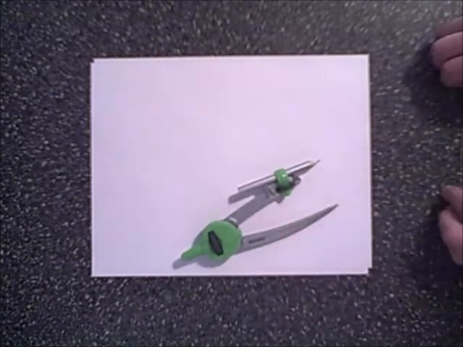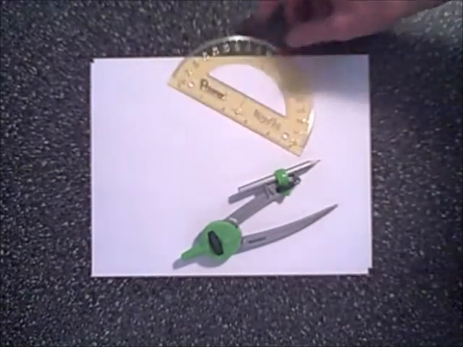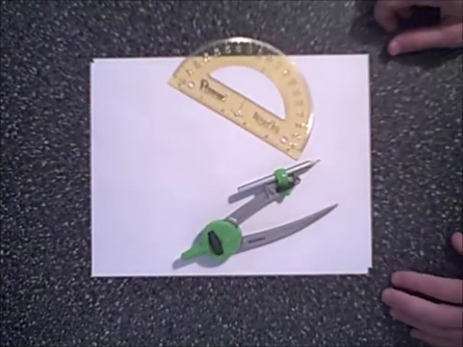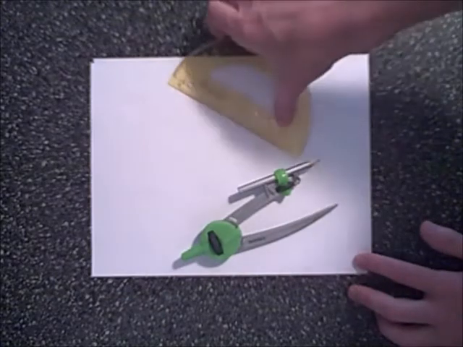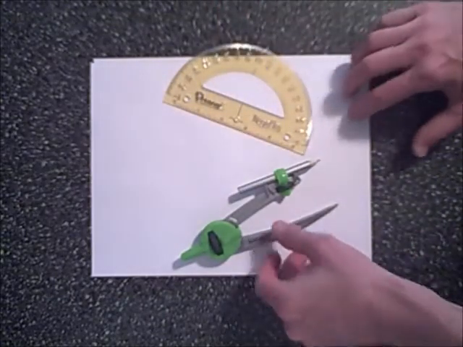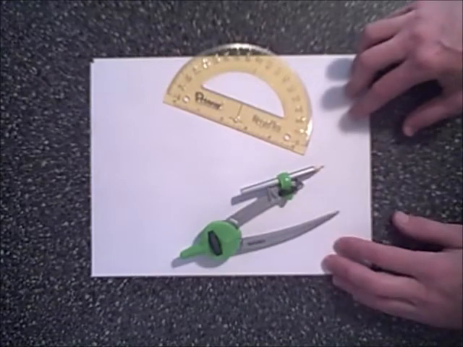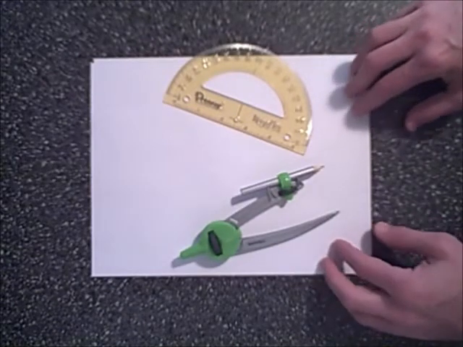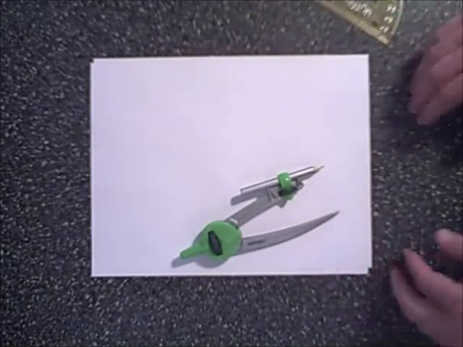What we'll need is a compass, which we have right here, and a straight edge. In this case, I just picked out a protractor. It has measurements on here, inches, but we're never going to use these. Basically, the compass is what's used for measuring lengths and distances, which we're going to explain.